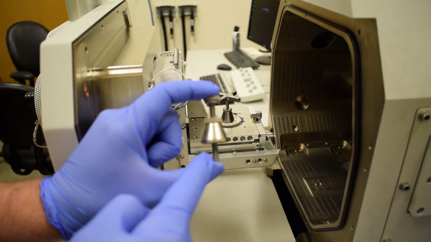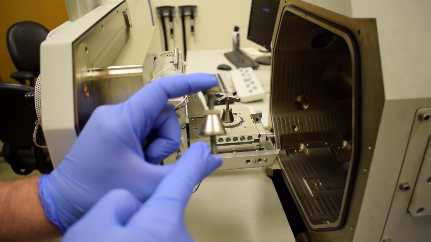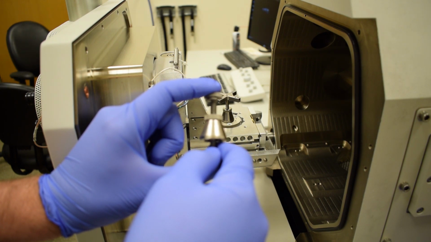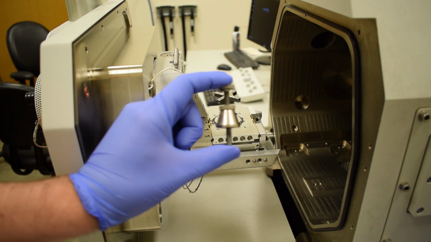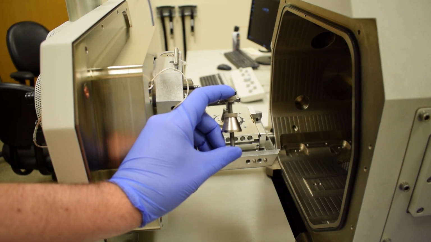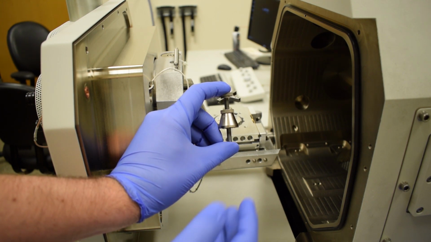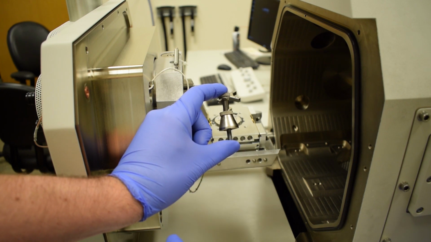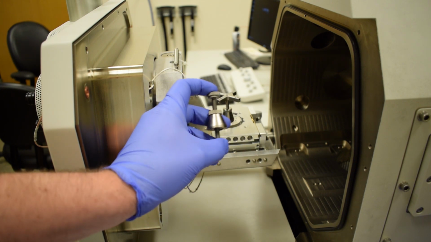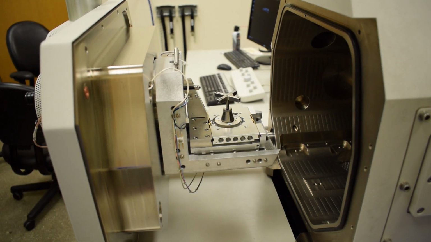There is a long threaded bolt that screws into the stage plate, and this is used to adjust the height of the adapter. After the height is fixed, this cone nut can be turned down to secure the adapter against the rotation plate of the stage. This locks everything into position.